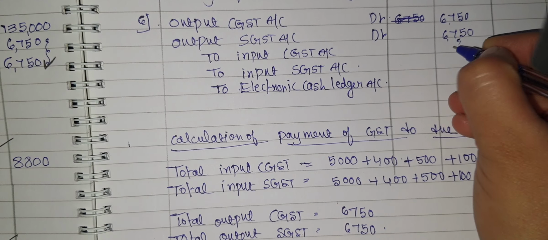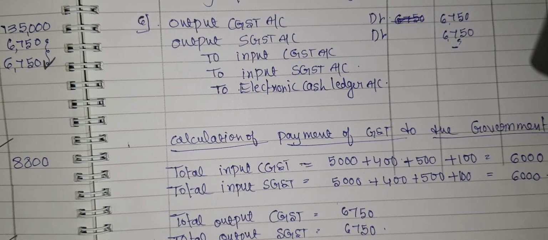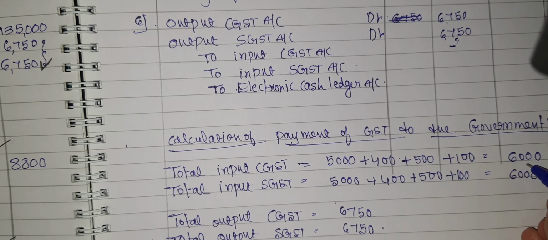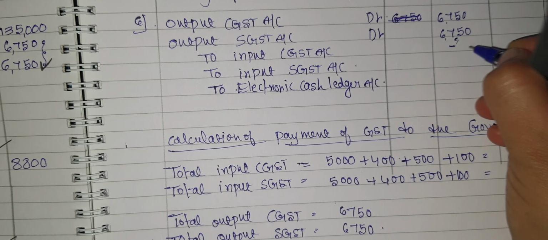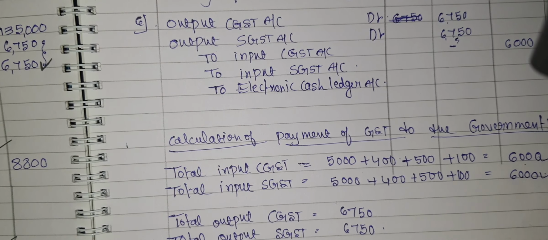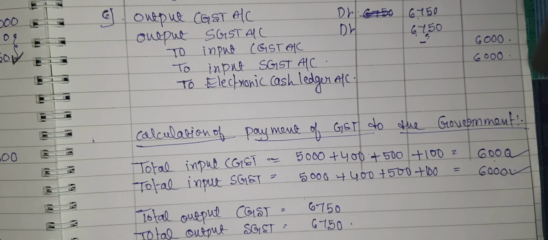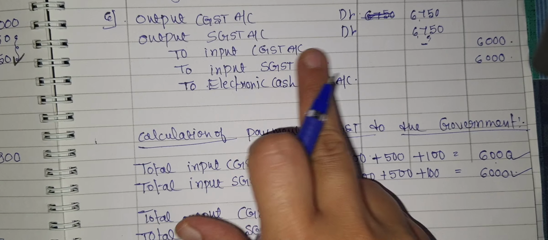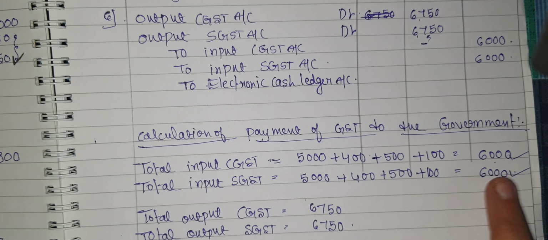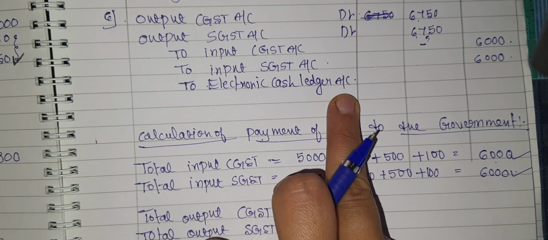Now input CGST is rupees 6,000, and input SGST is also rupees 6,000. Now electronic cash ledger account or bank account.